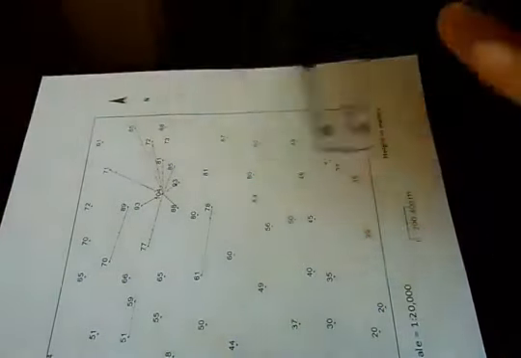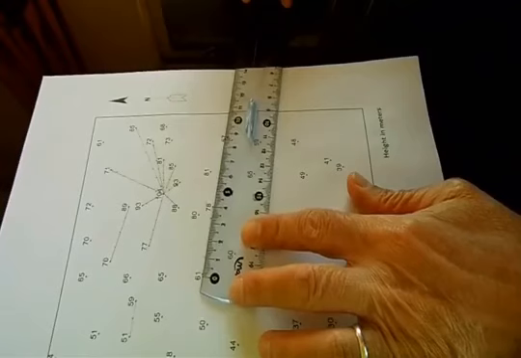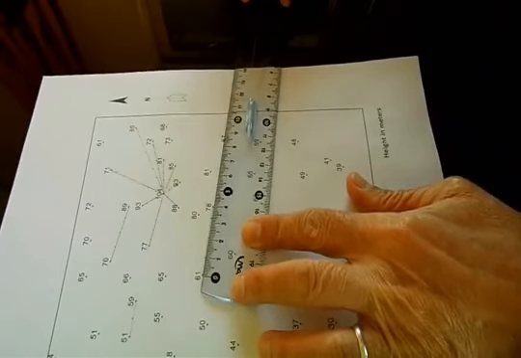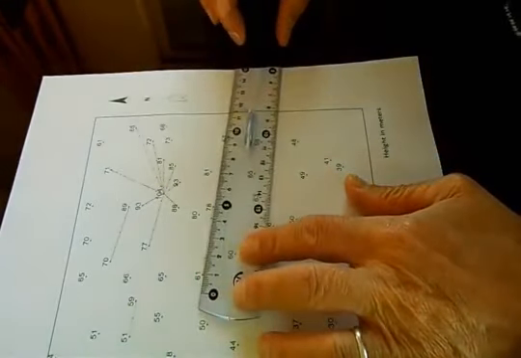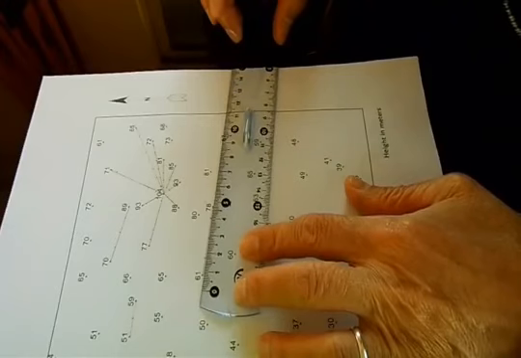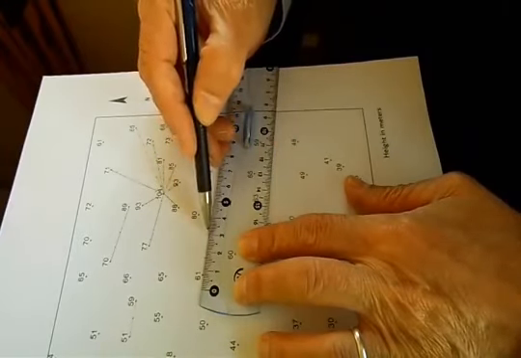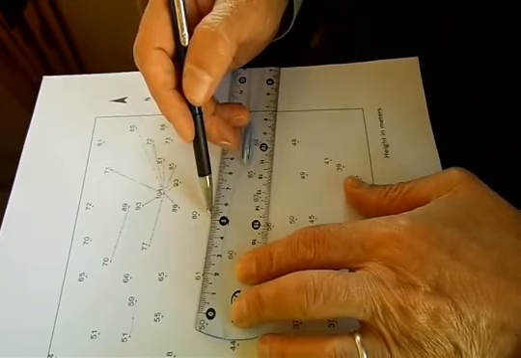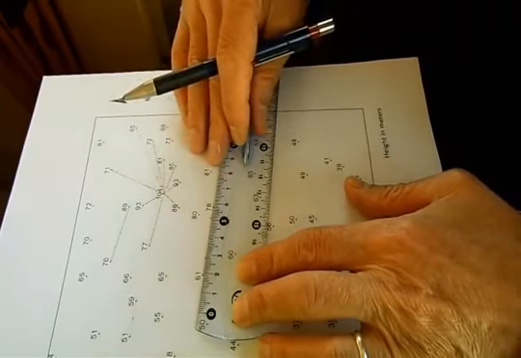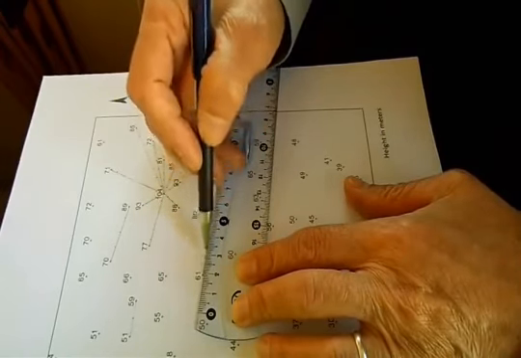So I start with the 6.9. This is 6.9, and then I got 11.5, then another 11.5, this is the 75, this is the 70, and this another 11.5, which reaches 65.